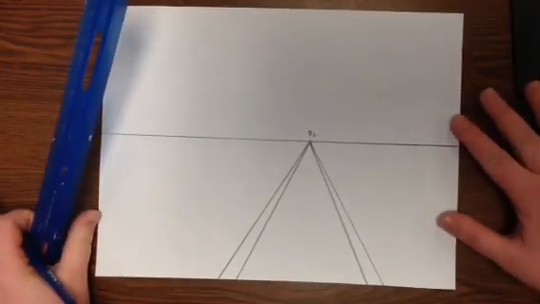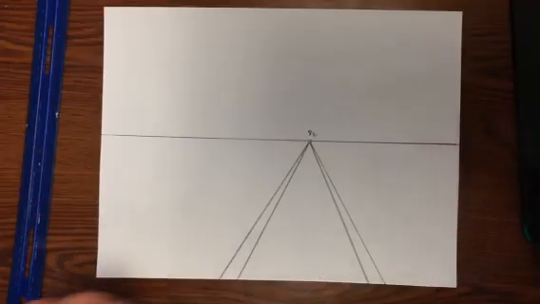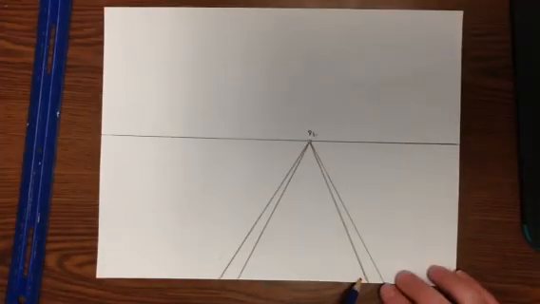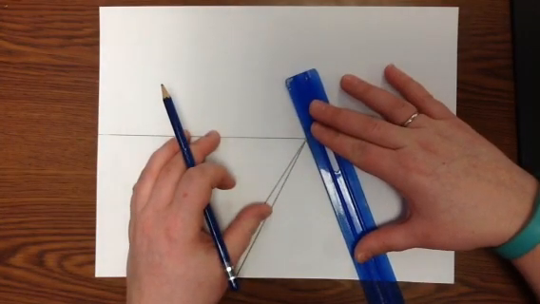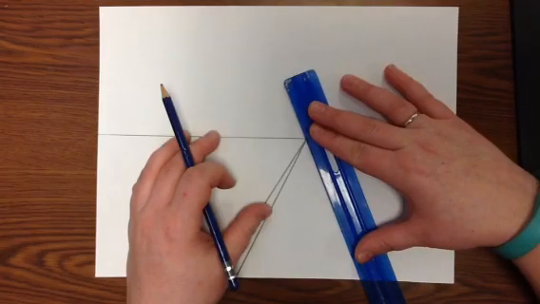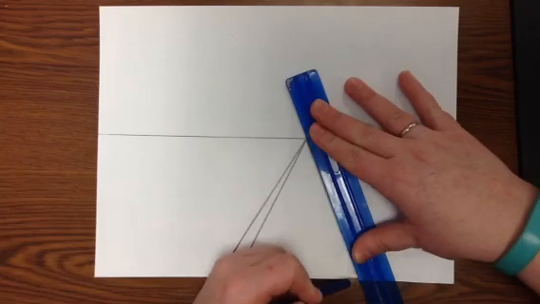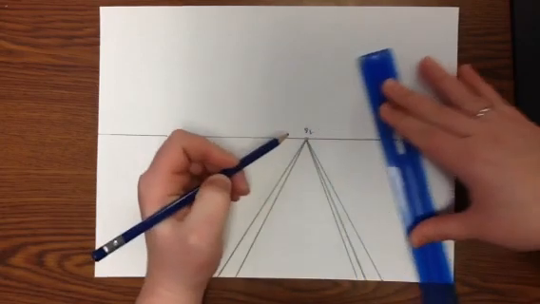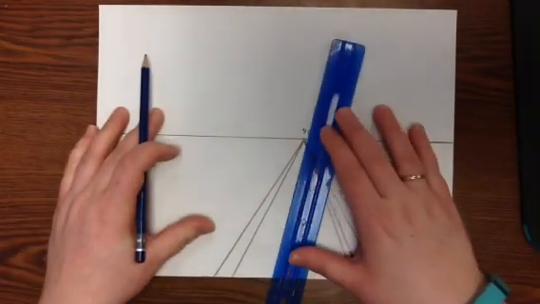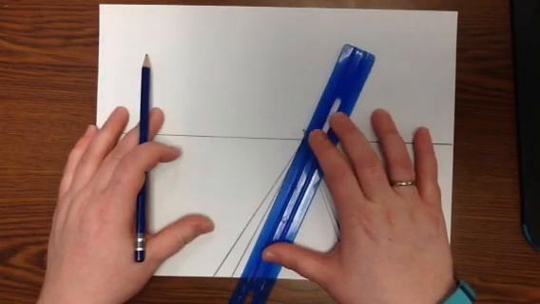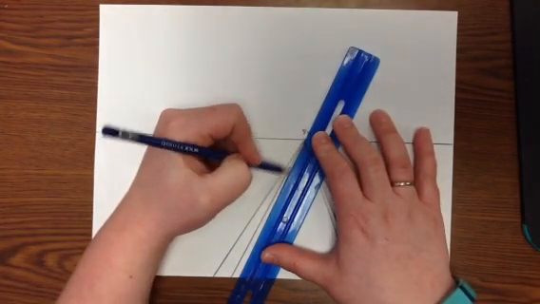Okay, so now I've got the start of my sidewalk. And you can add in a little curb if you want to, so there's like a step up to your sidewalk. Okay, that's pretty simple to do. We're going to come back to the vanishing point and then draw yet another line from here. Okay, so now this could be like a little curb stepping onto the sidewalk, and we could add some shading in a little bit to make that look a little bit more 3D. But I'm going to do the same thing to this side.